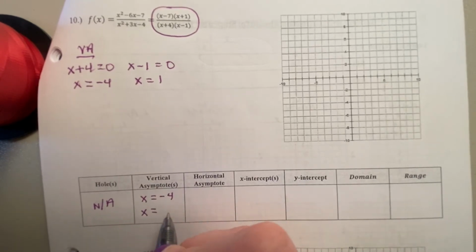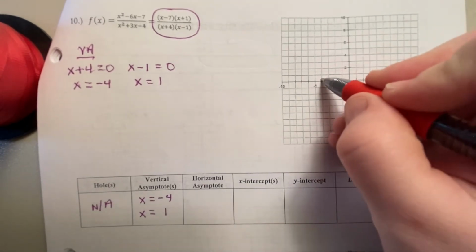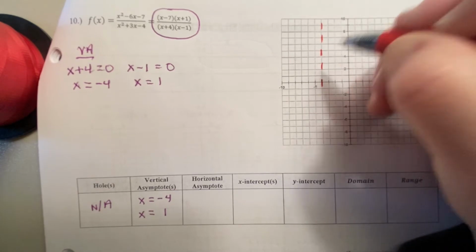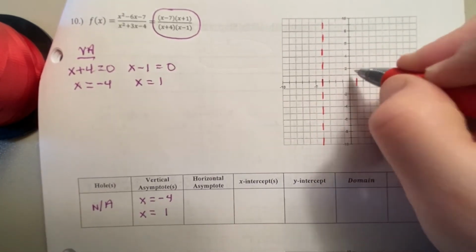But I have two vertical asymptotes. One of them is at negative 4, so I'm going to draw that dotted line there. And I have another one at positive 1.